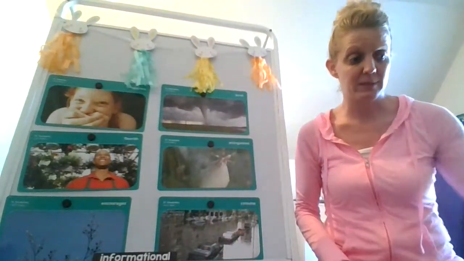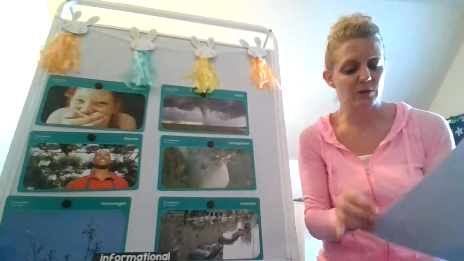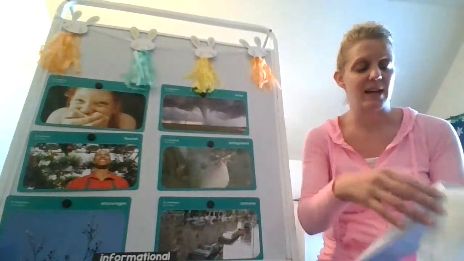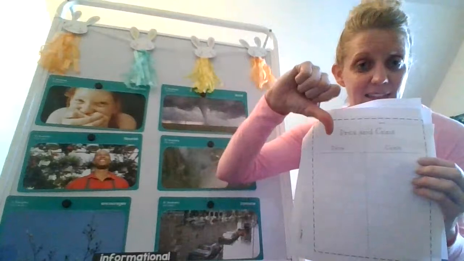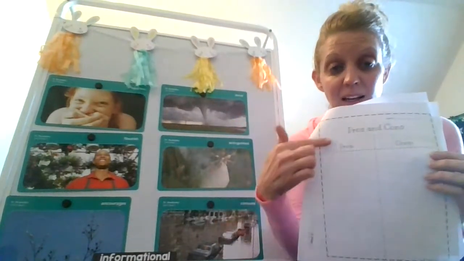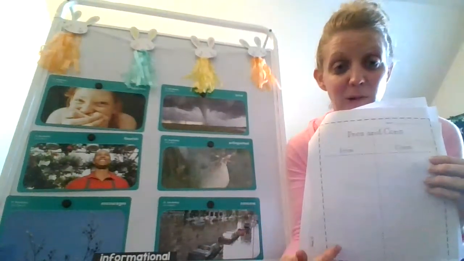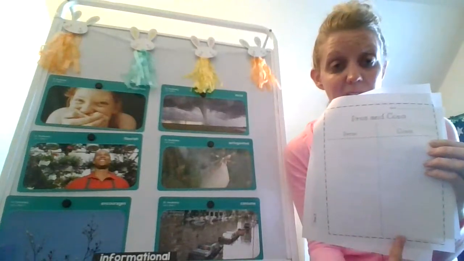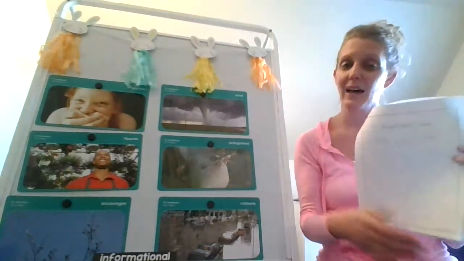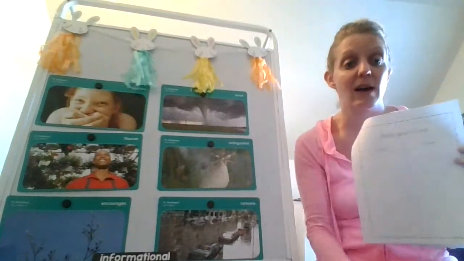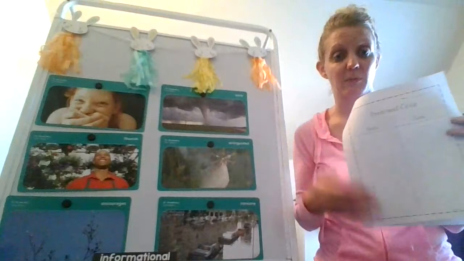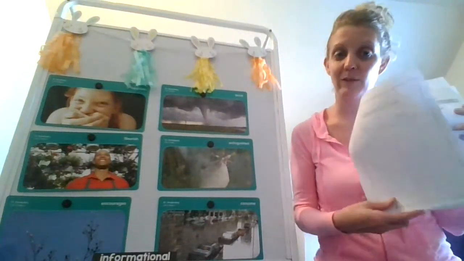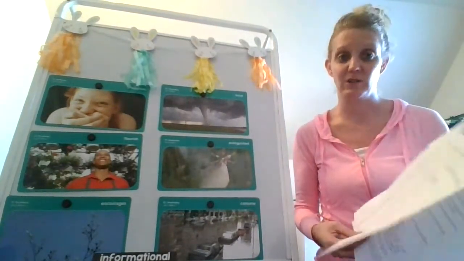Some of the groups later this week, when you're writing, you have a page that says pros and cons. Pros mean the good things, cons mean the bad things. So some of you will be writing the pros about forest fires and the cons. You'll be making a list. Not everyone has this page. Some of you have more vocabulary work to do, or some of you have another book and a comprehension quiz to write on. Whatever page you have, that's okay. You can just do that work.